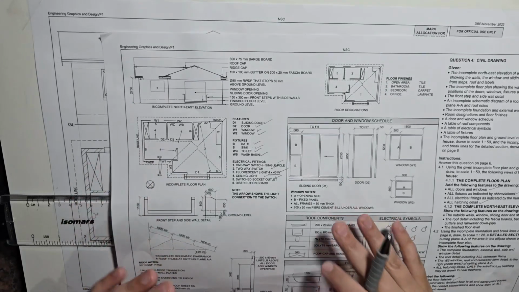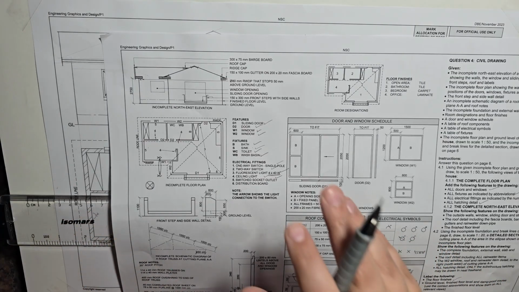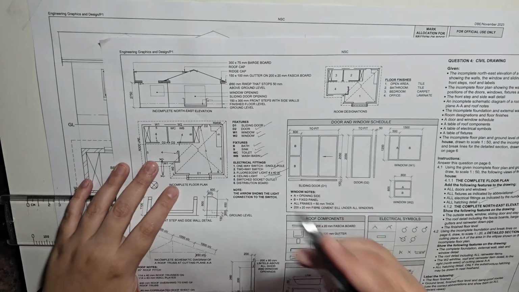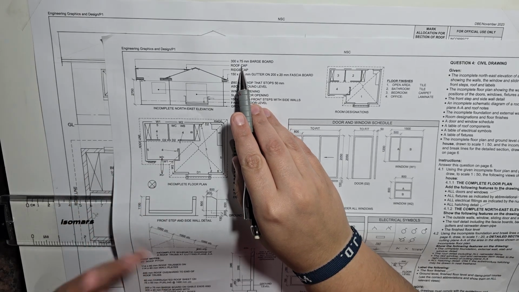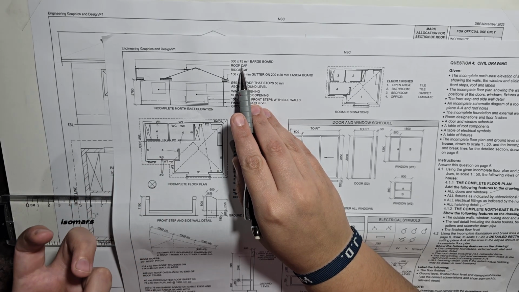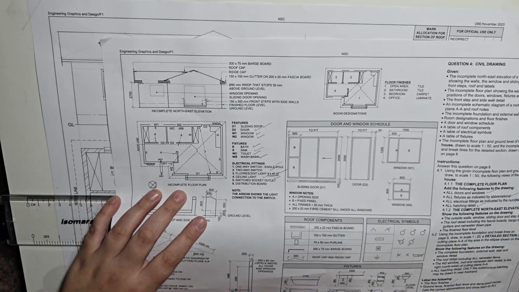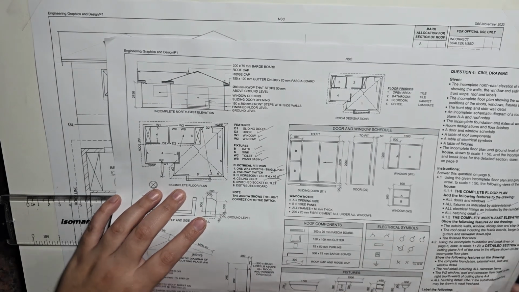The ridge cap is something that they add on top of your roof to close all of the gaps so the wind cannot enter, or when it rains the water cannot enter. Otherwise your roof will be leaking permanently. So we add that. It is 75, so it's almost 2 millimeters, well, not really 2 millimeters. I think it's 1.5. Yeah, it's 1.5 millimeter thick.